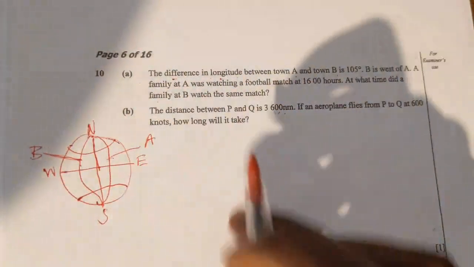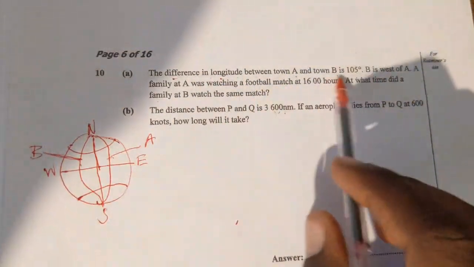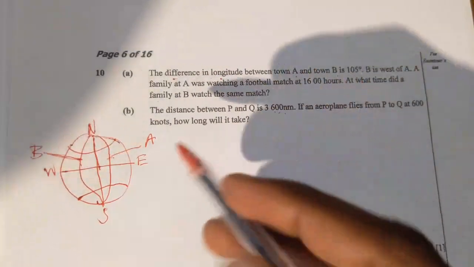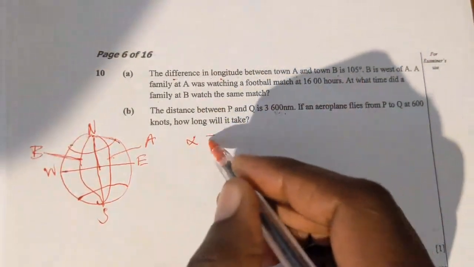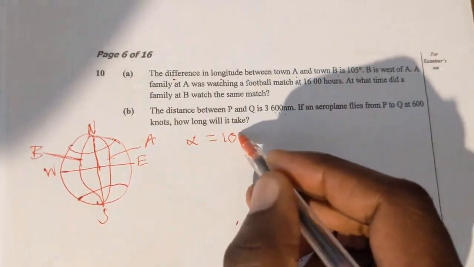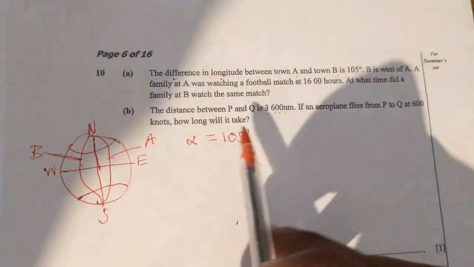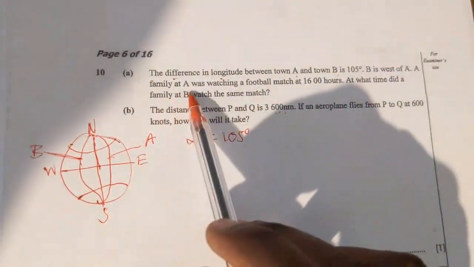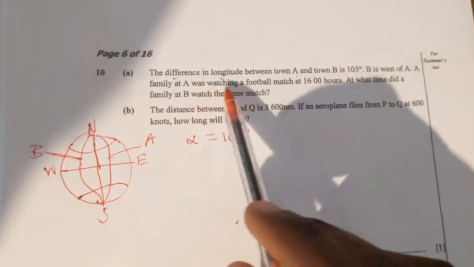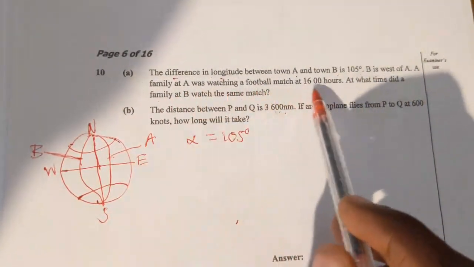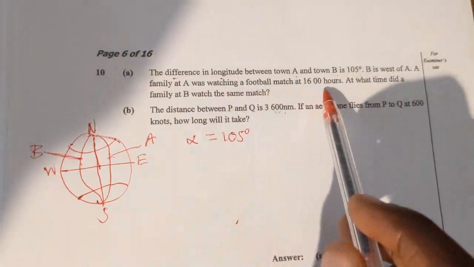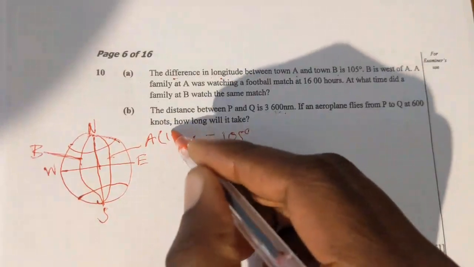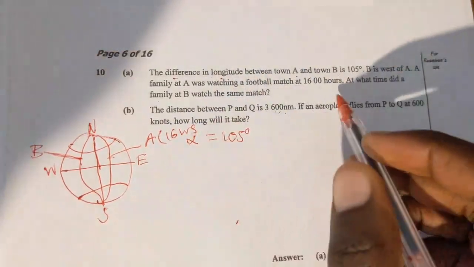So now they have given us the difference, okay? The difference, which is the alpha, which is 105 degrees, okay? So now the question is, a family at A, the family at longitude A was watching a football match at 16 hours, okay? So at A, they are watching the match at what? At 16 hours, okay? At 16 hours.